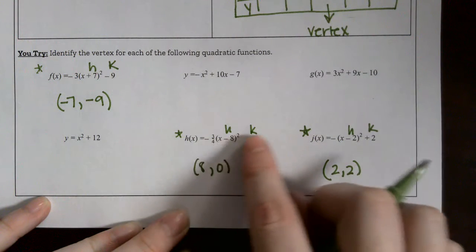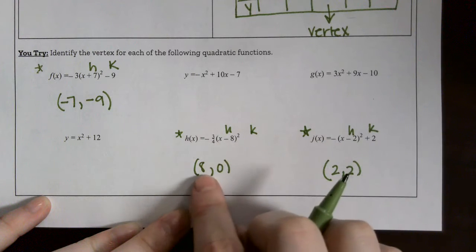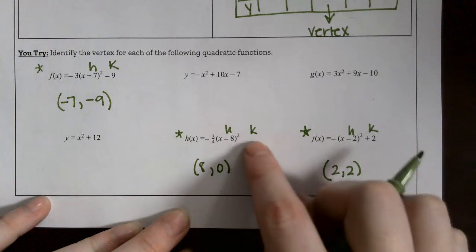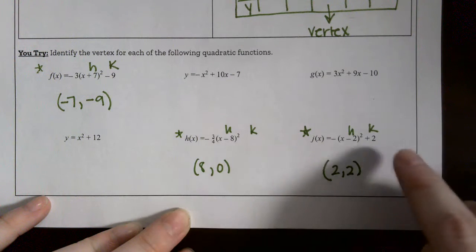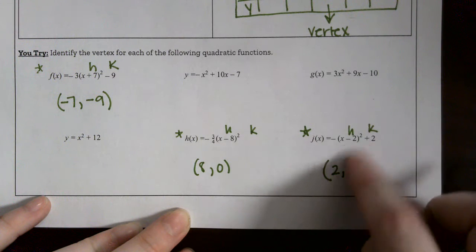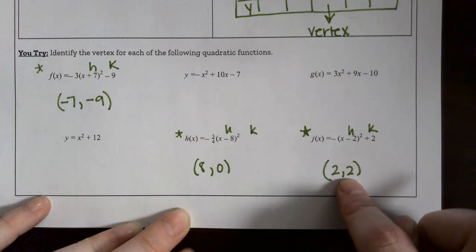So notice for this one, I have my H, which I'm going to flip to be a +8, and then K doesn't exist. There's nothing after the parentheses, so that means it's 0. Over here, flip your H to be a +2, and then K is also a +2.